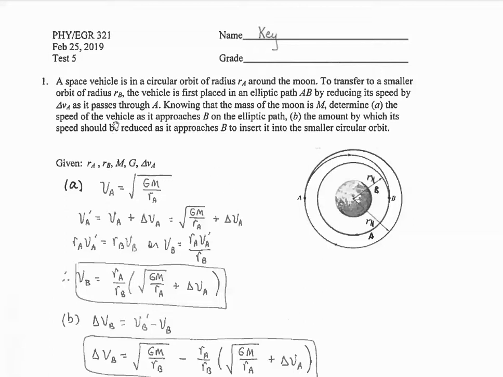Here's the key to test 5. We have a space vehicle. It's in a circular orbit, a radius r sub a, and I marked that wrong in the drawing, but this is r sub a right here, okay? And then around the moon.